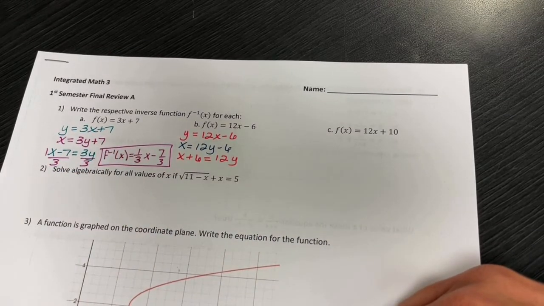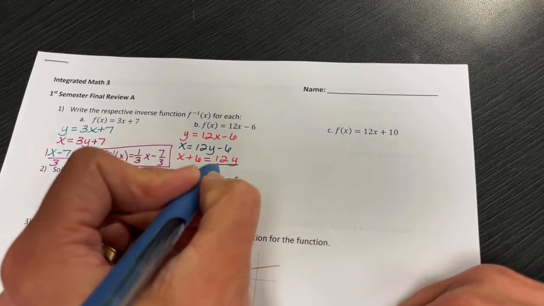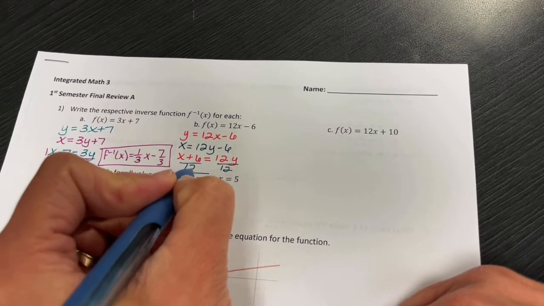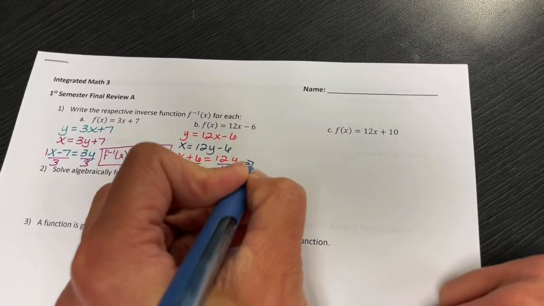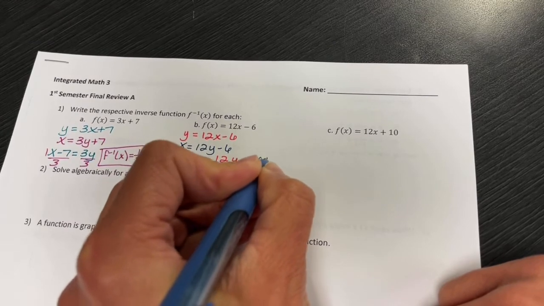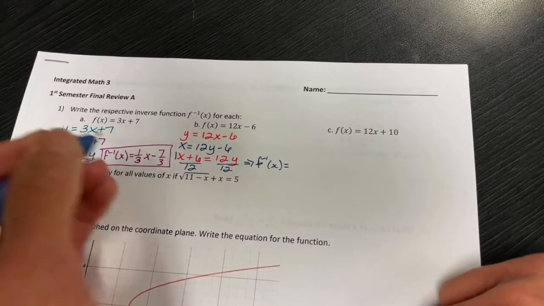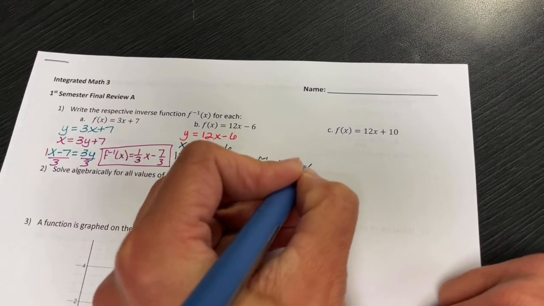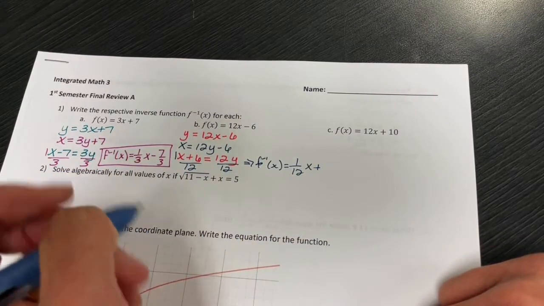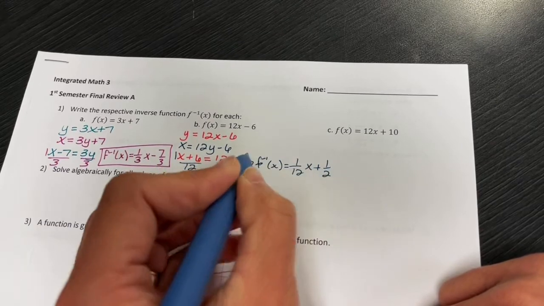And then I need to get rid of that 12 in front of the y by dividing everything by 12. And so then my answer would be f inverse of x equals, that's really a 1 in front of that x. So 1/12 x plus 6 over 12 reduces to 1/2.